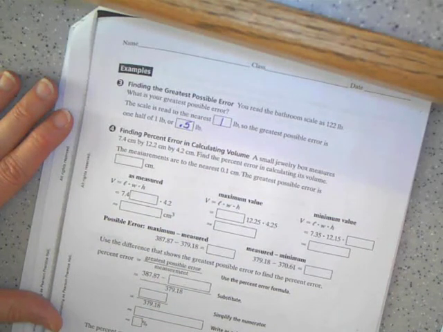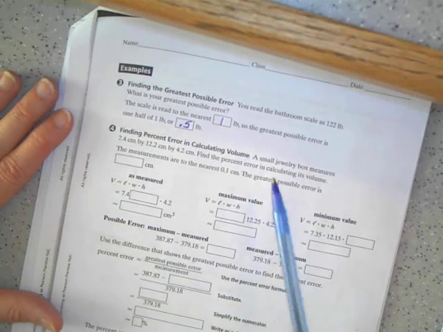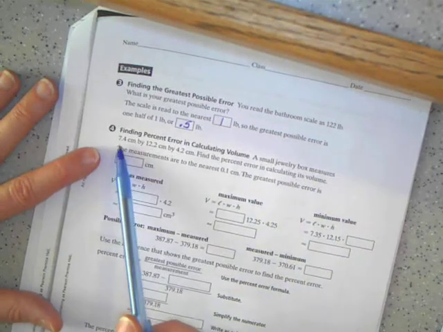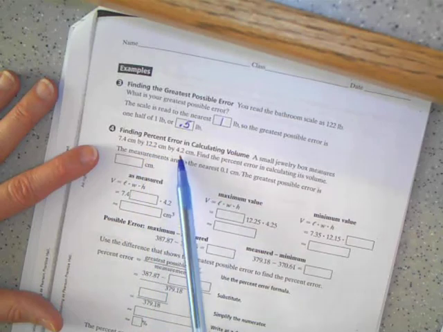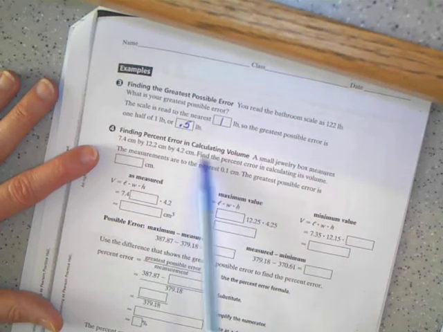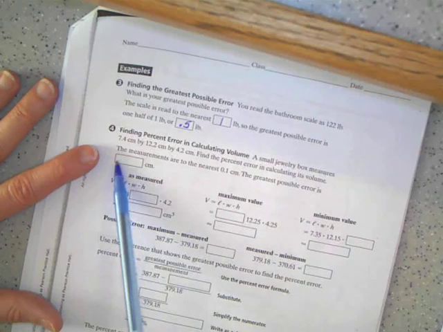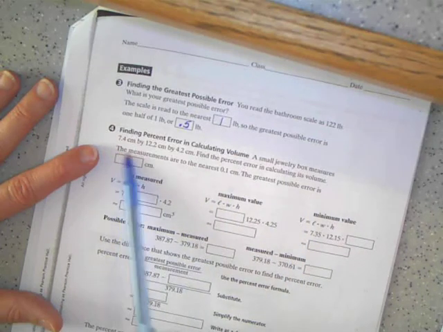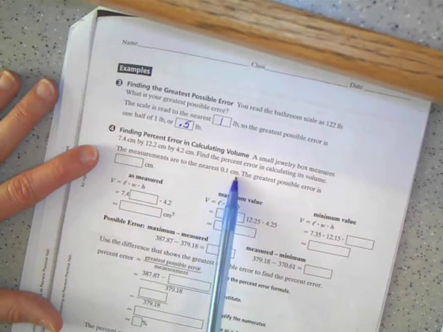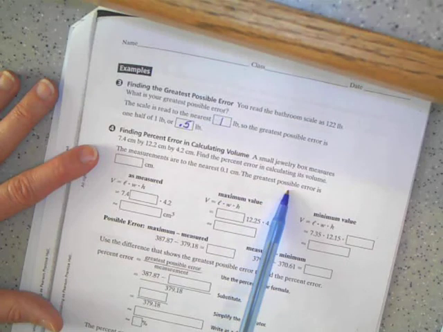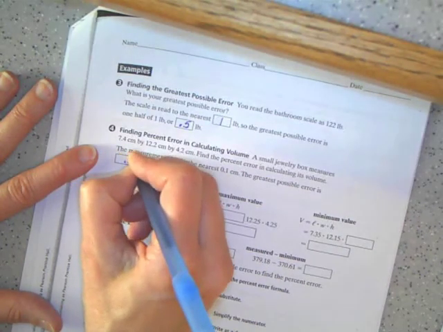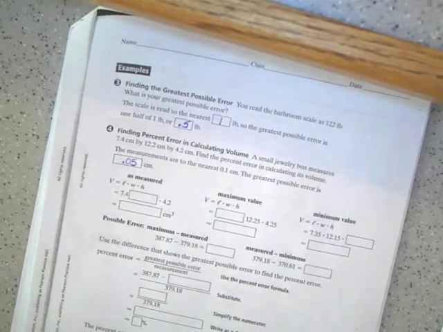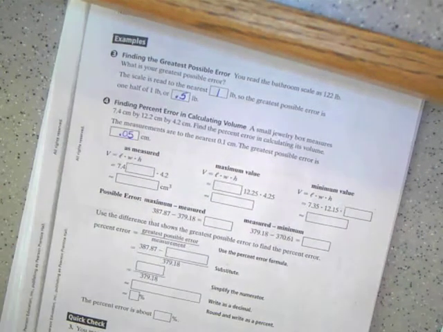Now, finding percent error in calculating volume. A small jewelry box measures 7.4 centimeters by 12.2 centimeters by 4.2 centimeters. Find the percent error in calculating its volume. The measurements are to the nearest 1/10 of a centimeter, so the greatest possible error is half of that, or 0.05 centimeters. Okay, so then we have 3 calculations to do.